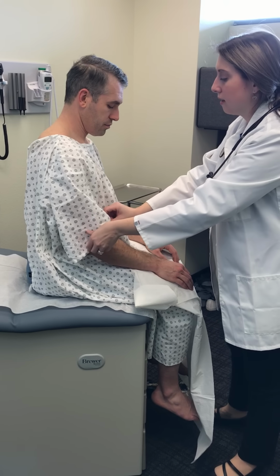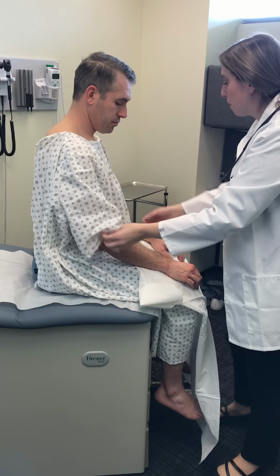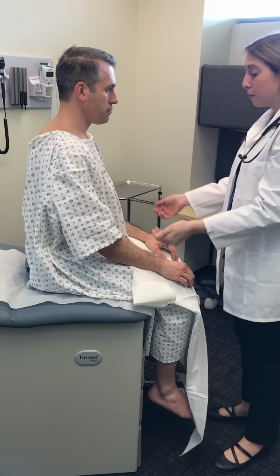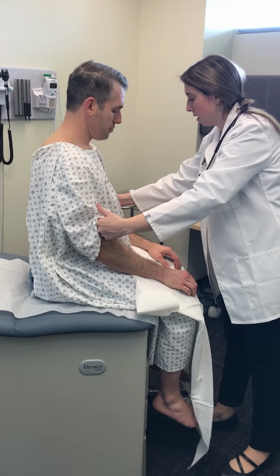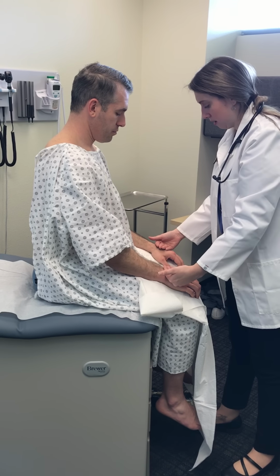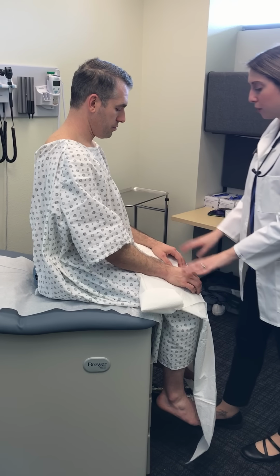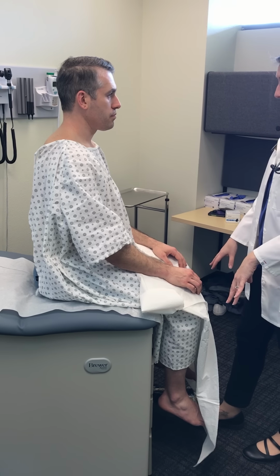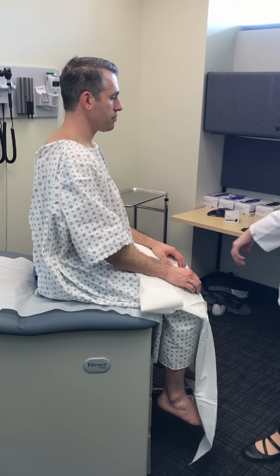And like we did on the skin exam, I want to assess the distal upper extremities and lower extremities for temperature and moisture using the backs of my hands. And I will do the same for the lower extremities when we do the palpation of the lower extremities next.